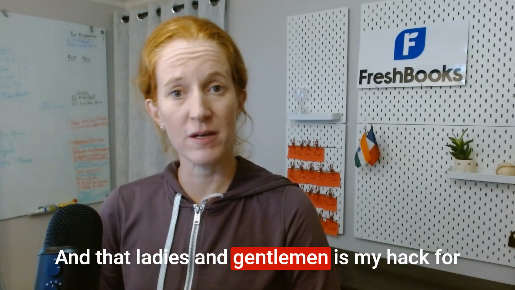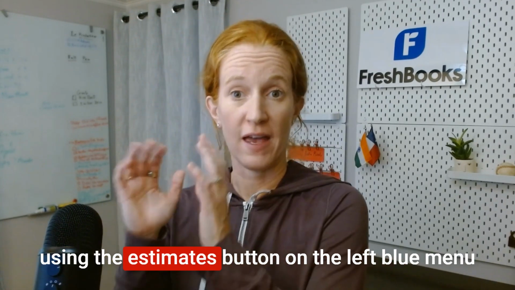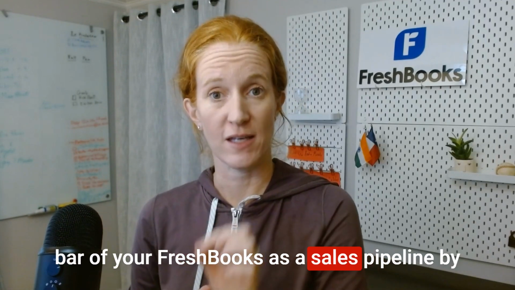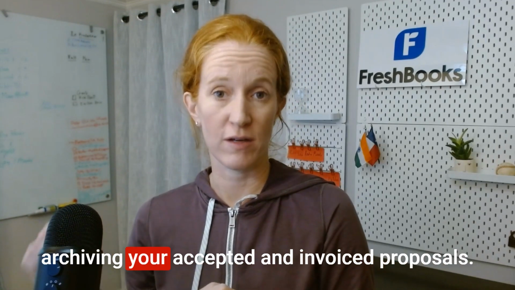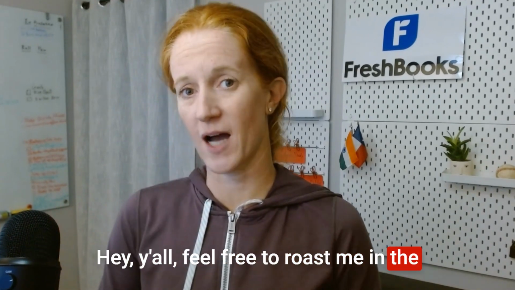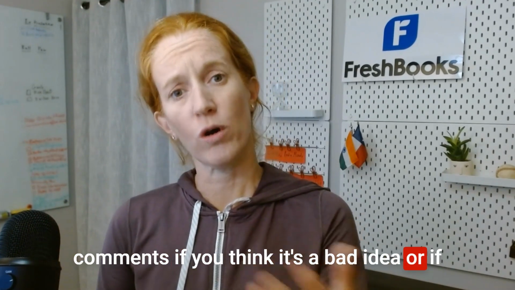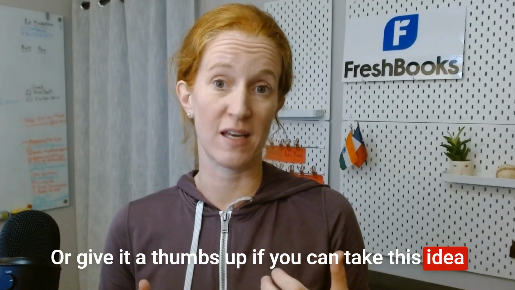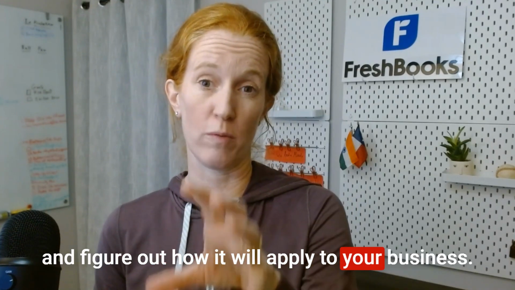And that, ladies and gentlemen, is my hack for using the estimates button on the left blue menu bar of your FreshBooks as a sales pipeline by archiving your accepted and invoiced proposals. Hey, y'all, feel free to roast me in the comments if you think it's a bad idea or if there are limitations that you think I missed, or give it a thumbs up if you can take this idea and figure out how it will apply to your business.